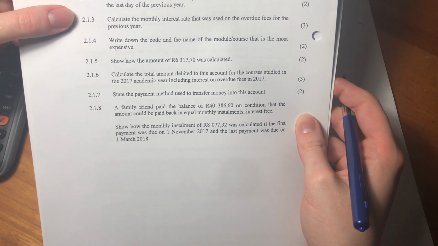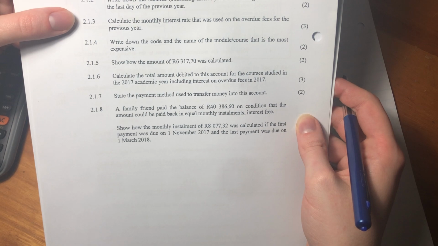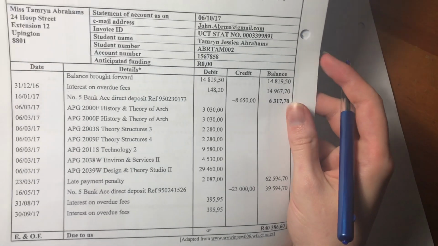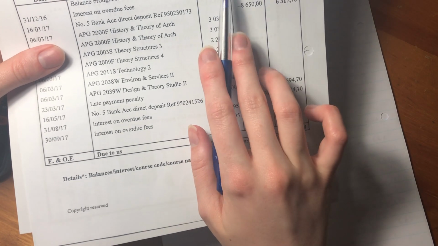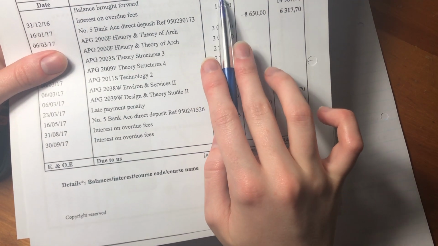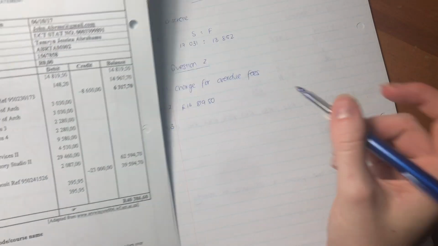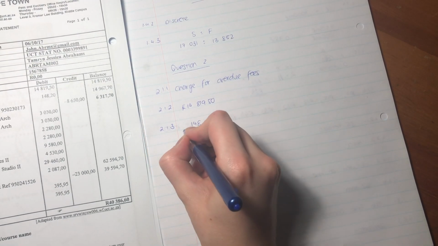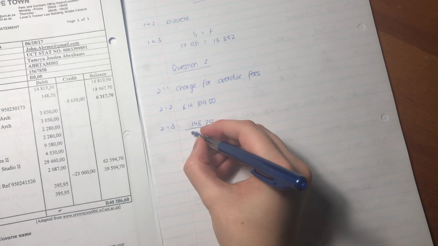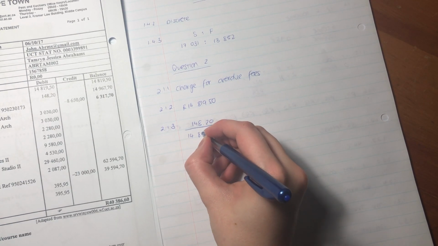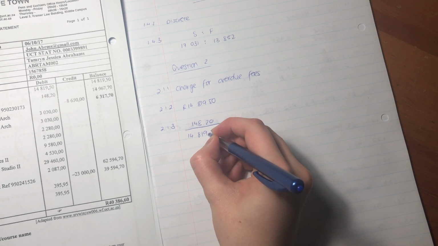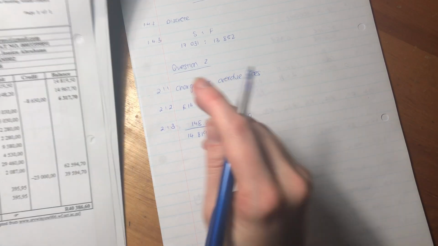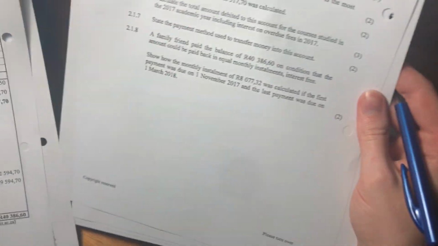Then it says, calculate the monthly interest rate that was used on the overdue fees for the previous year. So we're going to put interest over the amount that was owed and see what percentage it is. So 148.20. That's how much interest she owes over how much she actually owed the university. We can times that by 100 because we want to work out the percentage.